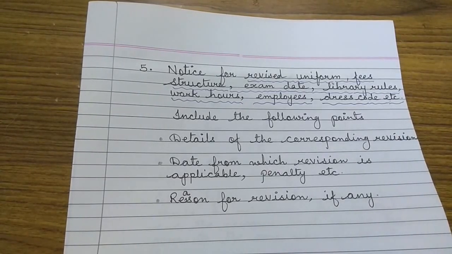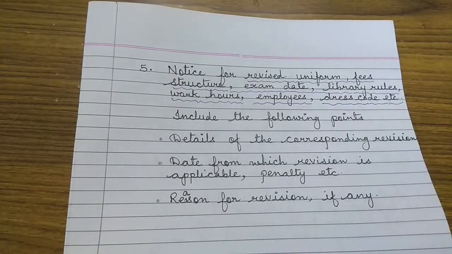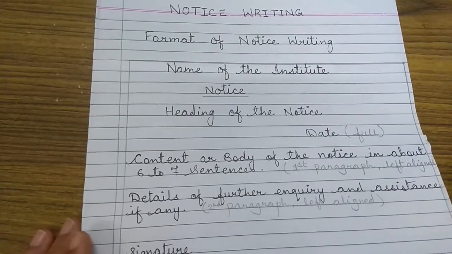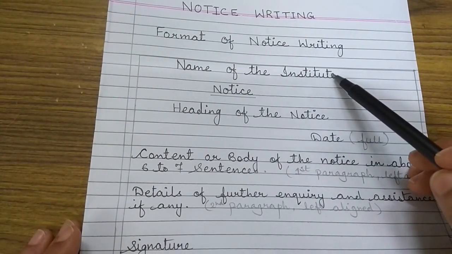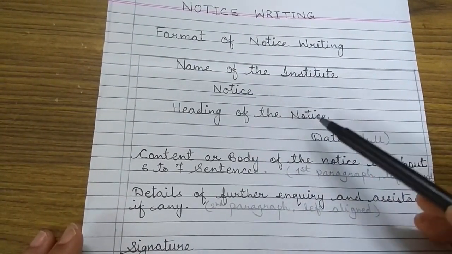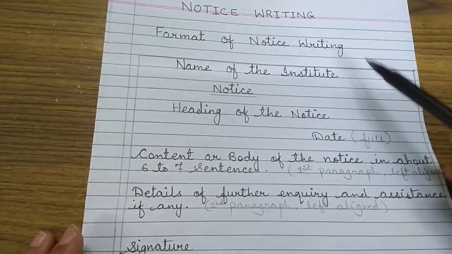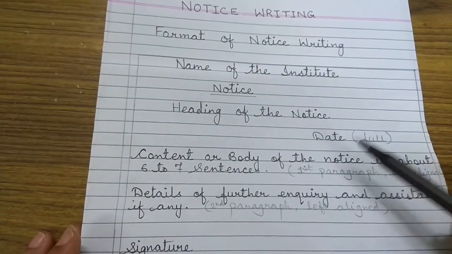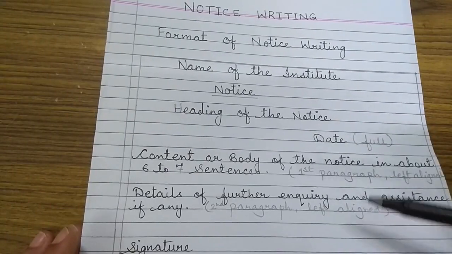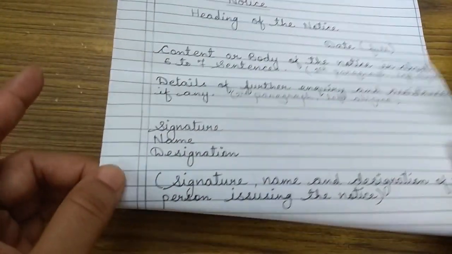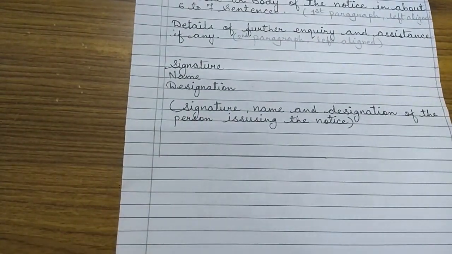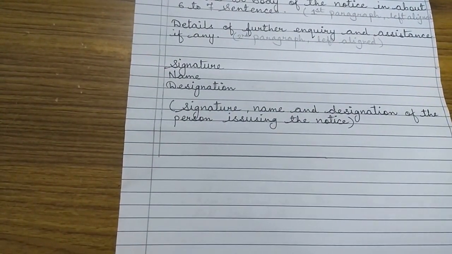Now students, you remember the format that I have shown you before? The format which we saw, okay? I told you about the institute, name of the institute, about the notice, heading of the notice. This has to be in block letters, the date, full date, how to make 2 paragraphs, what to write, okay? Then signature, name, designation, okay? So students, this format remains the same, okay?